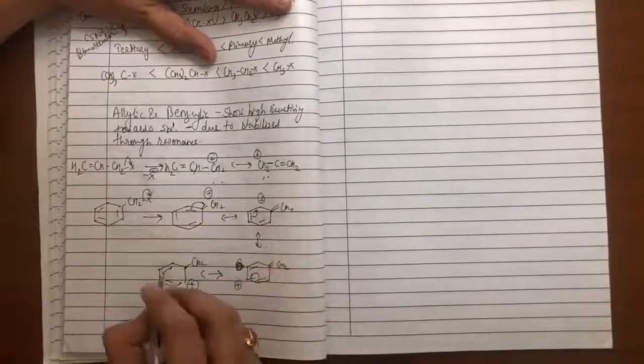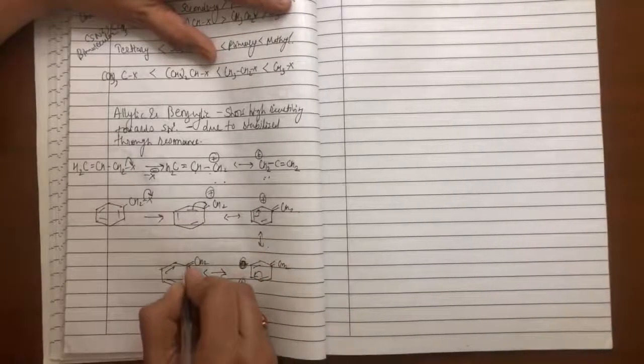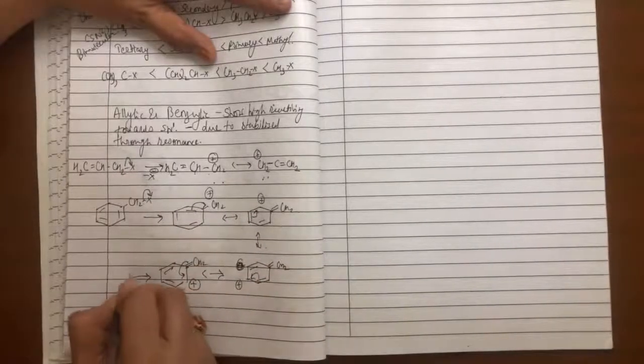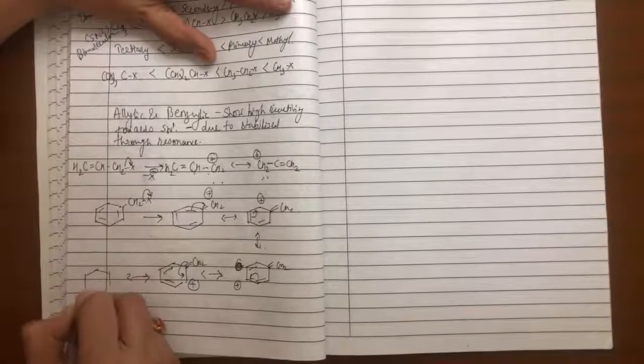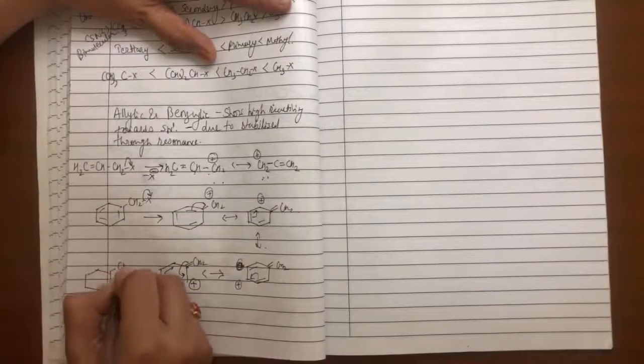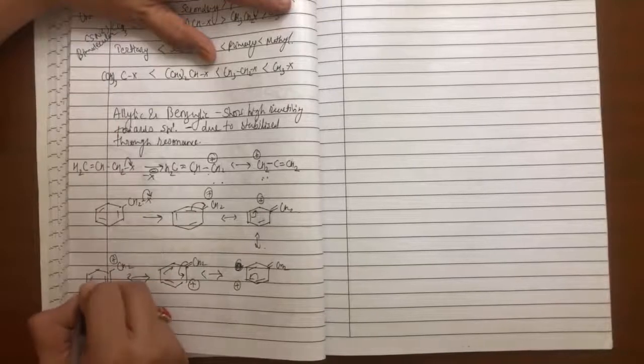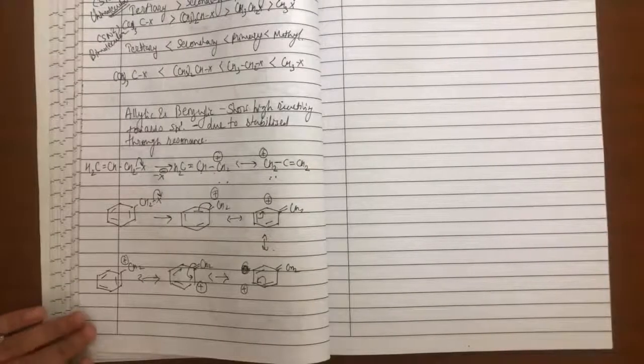This is how it carries many resonance structures, which result in extra stability, and because of this, the stability of the carbocation increases and it is more reactive towards nucleophilic substitution reaction by SN1 method.